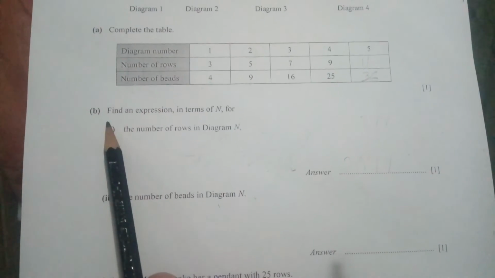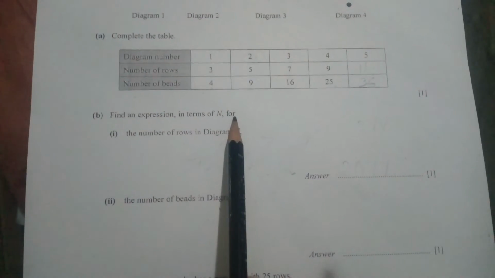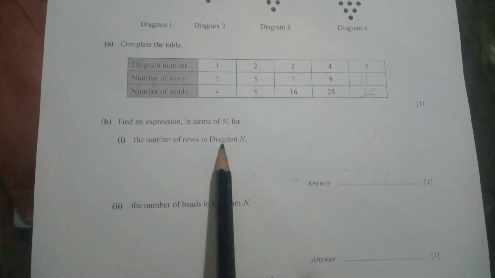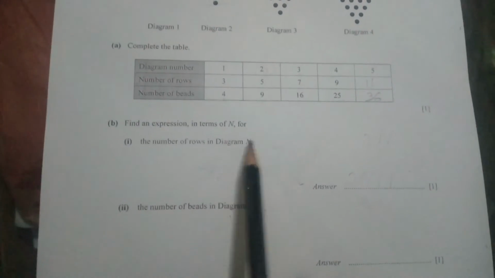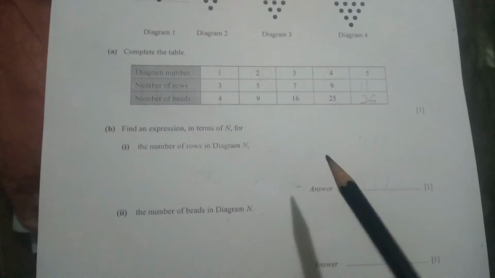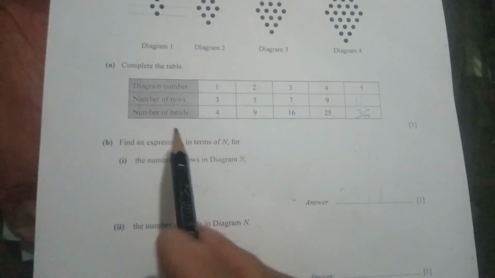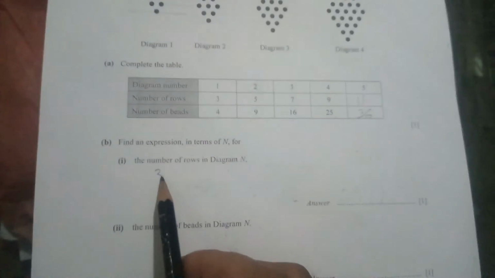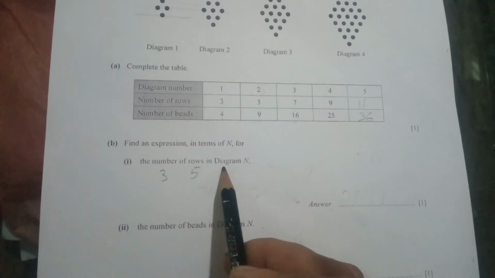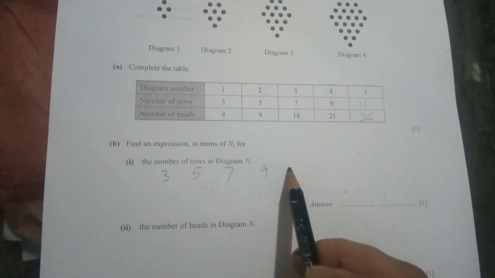In the second part, find an expression in terms of n for the number of rows in diagram n. To find the number of rows in diagram n, which is the nth term, we can also say find the formula. This nth term is also called the formula of that sequence. So right now in this part we are discussing this sequence. Let me write over here to find the nth term: 3, 5, 7, 9, and 11.